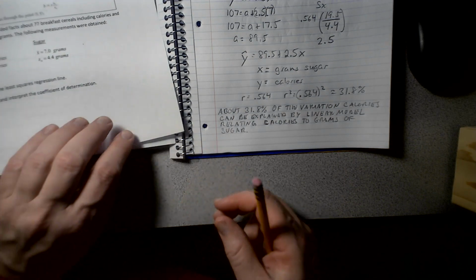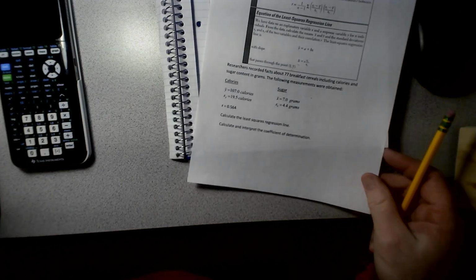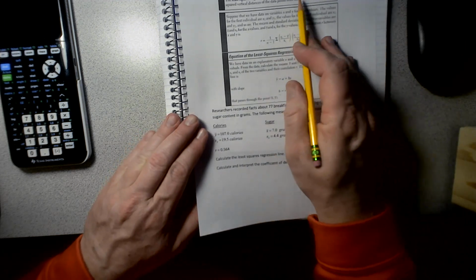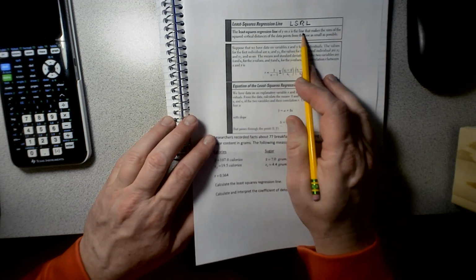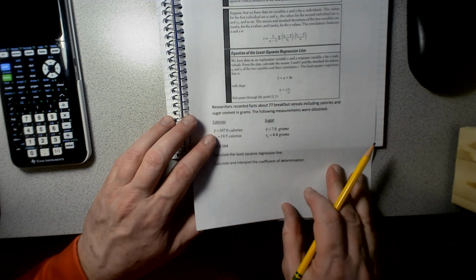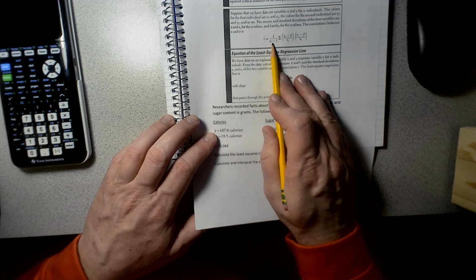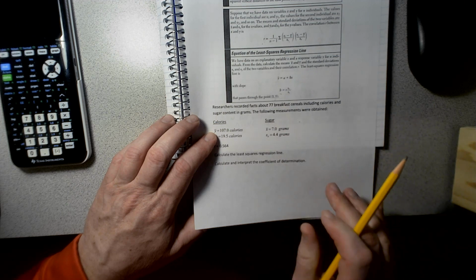All right, so let's recap real quick. This first handout, what's important? A reminder of what the definition of a least squares regression line is, how the calculator calculates the correlation, or the R value.